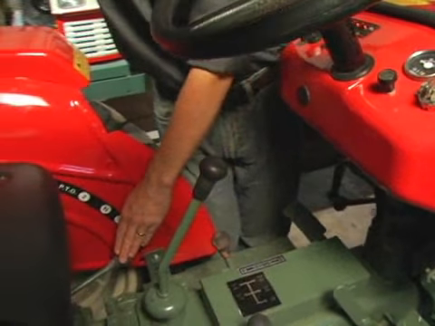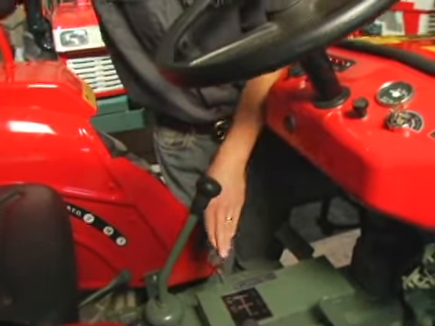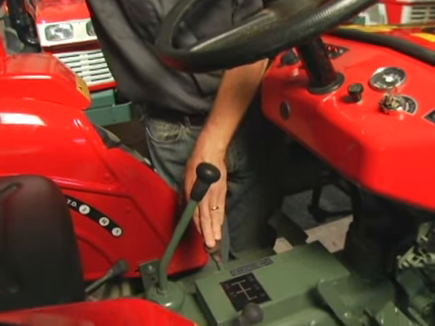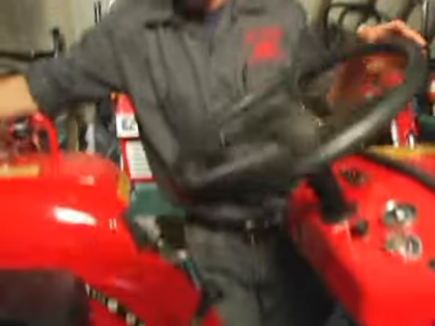If you shift while you're rolling, you can grind gears, bend shift forks, a lot of bad stuff that can do expensive damage to the transmission of your tractor, and it's best to just avoid that. That's the transmission in a nutshell.